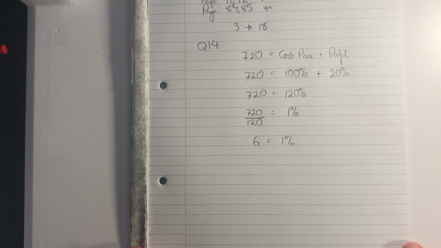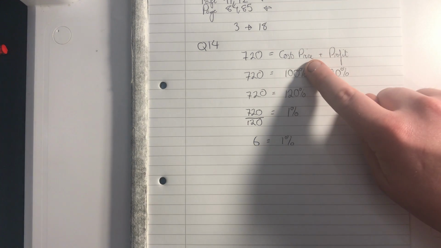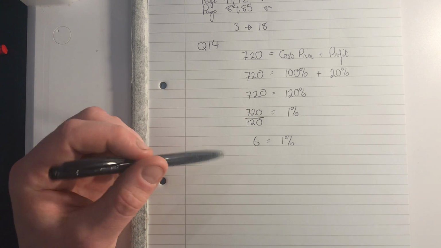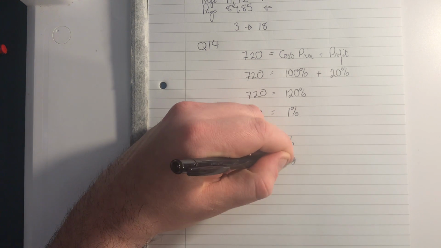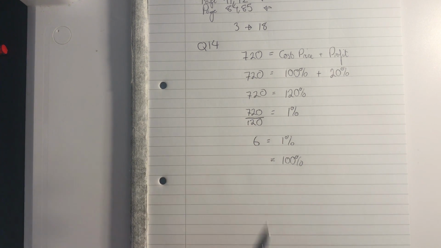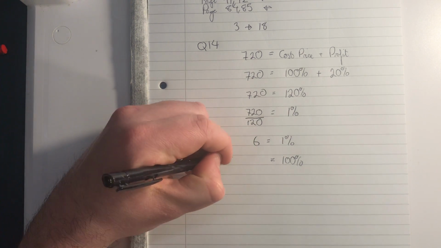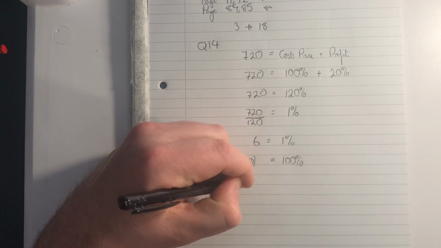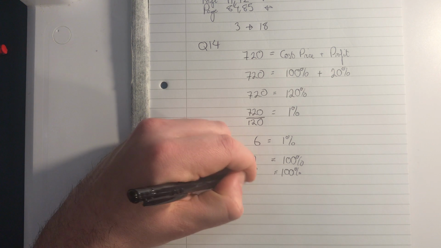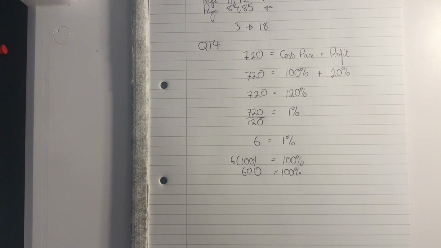So how does that help us? Well, we're asked to find the original price, or the cost price, but the cost price was 100%. So therefore, 100%, well, if one of these percentages is 6, 100 of these percentages must be 6 times 100. So 100% is equal to 600. Okay? So that's quite straightforward.